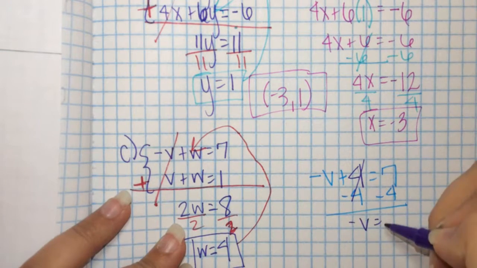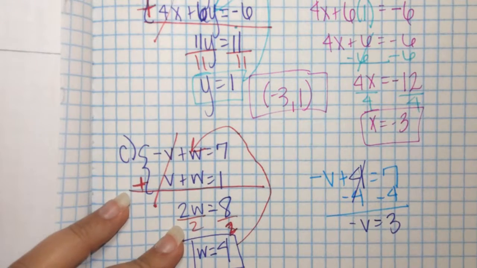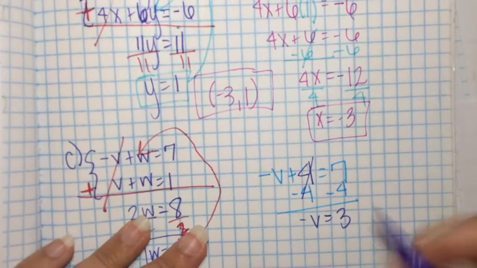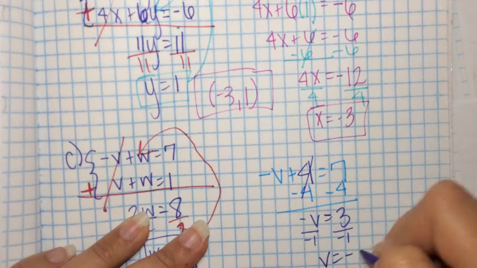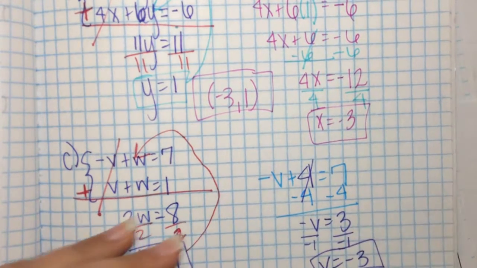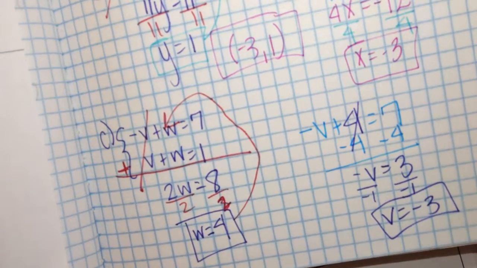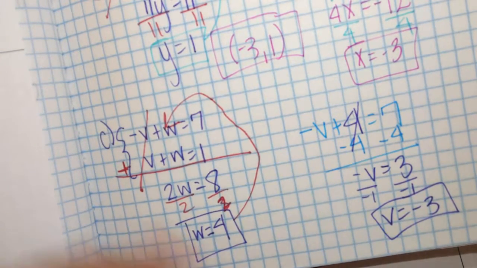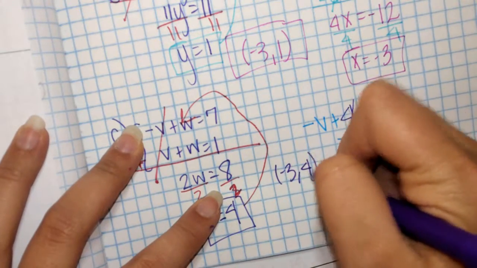All right, 7 minus 4 is positive 3. Can we have a negative v? No. So we have to divide by negative 1. So v equals negative 3. Negative 3, 4. Now, how do you know which way to write this? Because v is before w, it's in alphabetical order, right? So if you don't know your alphabet, you're going to have some issues. So negative 3, 4.